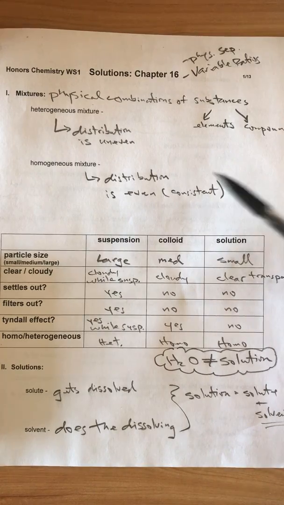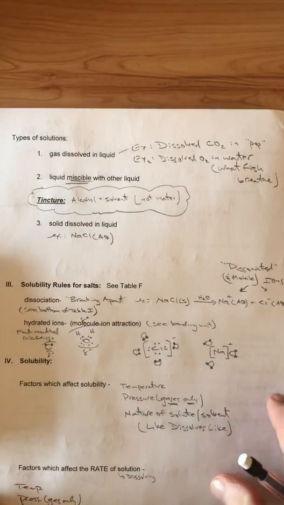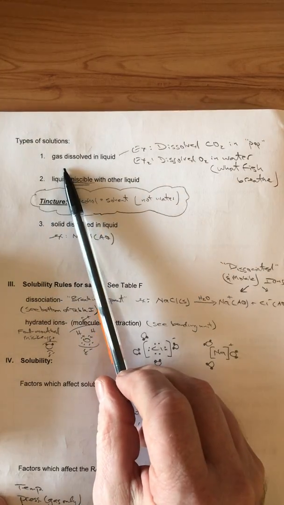So yesterday we went over the front page of our note packet, and there are a few things I want to expand on with that. But I'm going to flip the page here. We've got a few summarized notes here. You're going to need your notebooks, though. We're going to take some notes in greater detail. But we were talking yesterday about types of solutions.